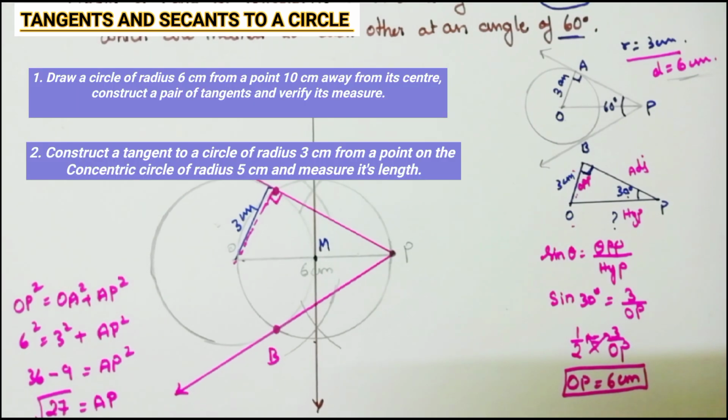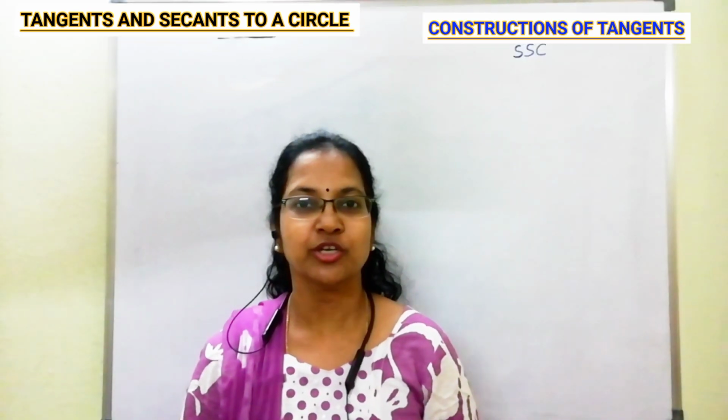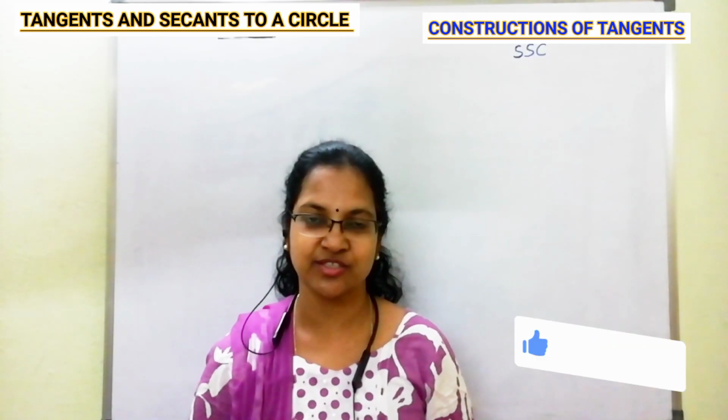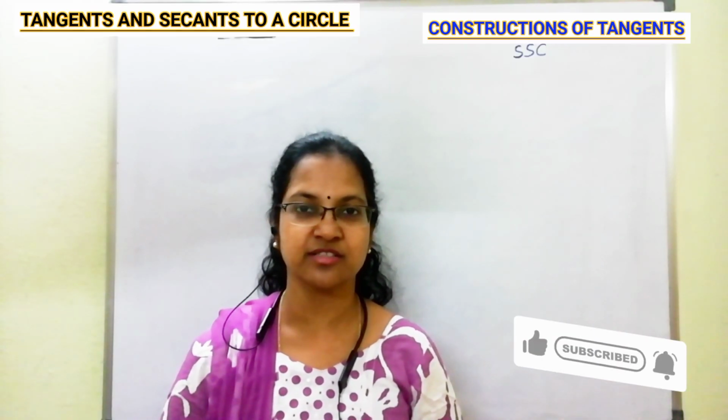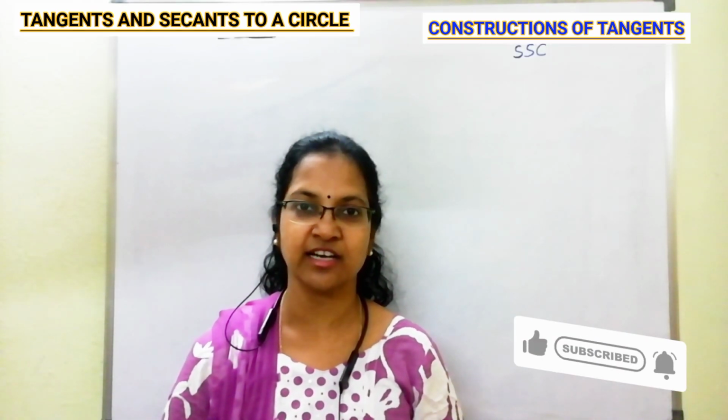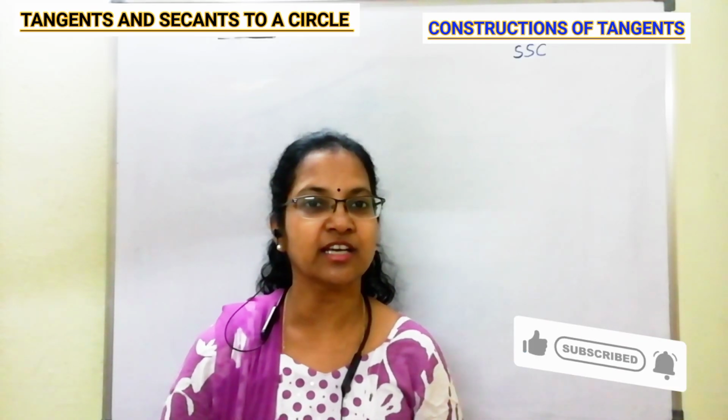Further, you take some practice questions. Each of one type you can practice. So I hope today you have learned how to construct tangents to given circles. You need to understand which category the question goes, whether first one, second one, that is concentric circles, or the tangents are inclined to each other by given angle. So these three types, if you are thorough, construction part of tangents and secants is clear.